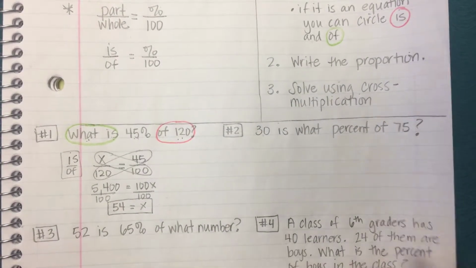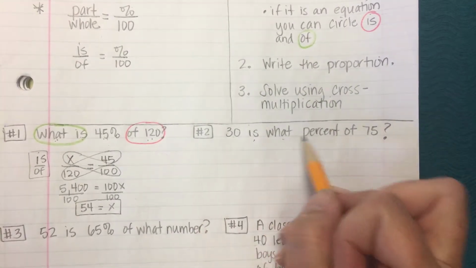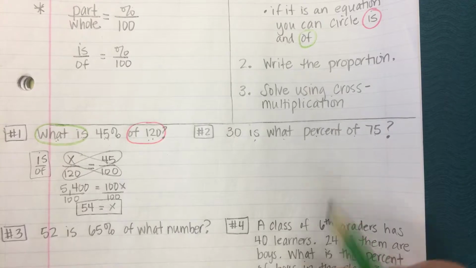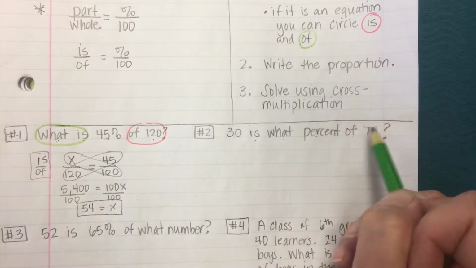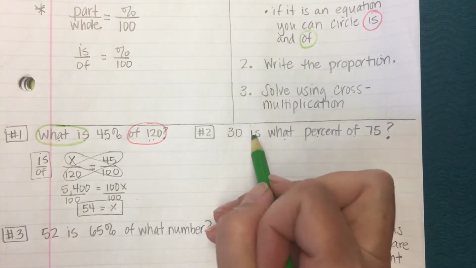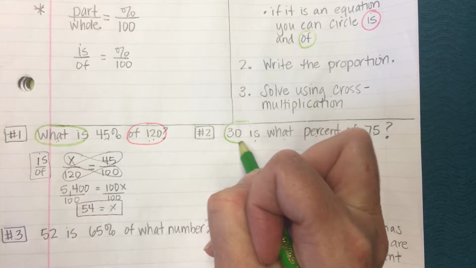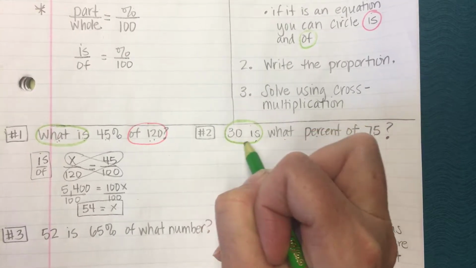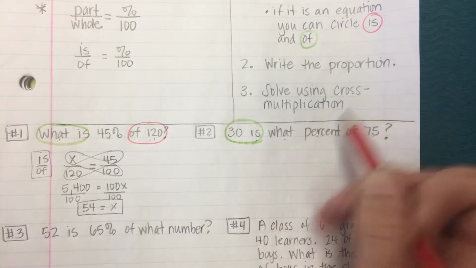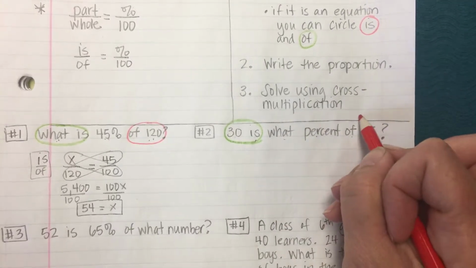Now let's go ahead and look at number 2. 30 is what percent of 75? So the first thing I'm going to look at is, let's see, I'm missing my percent and my 75's on this side. So there's two numbers on this side. That means the is side has the 30 because there's only one number on the side where the is. Okay. Then I notice I am looking for my percent, my of 75. Since 75 does not have a percent sign, it goes with the of.